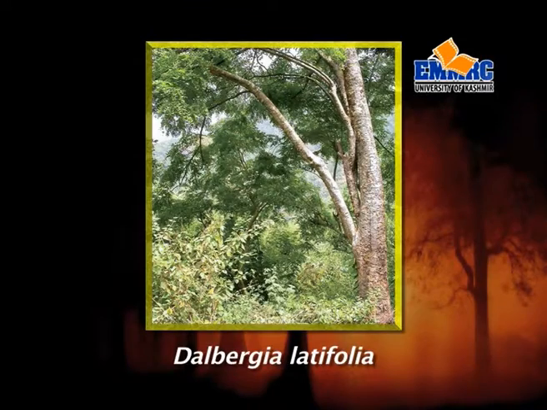Our next species is Dalbergia latifolia. It's strong and tough and close-grained. It's a handsome wood that takes up a high polish. It maintains its shape well and is available in large sizes. It's used for furniture of superior quality, cabinet work, ornamental carvings, etc.